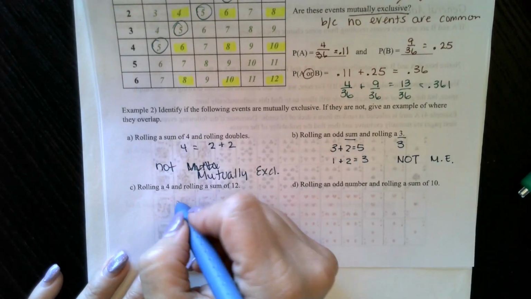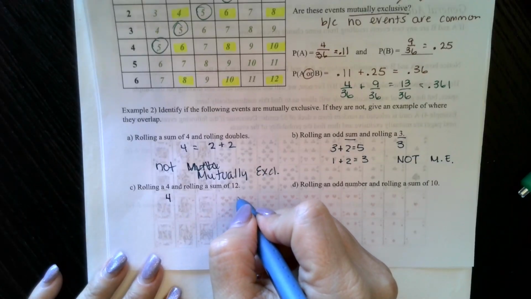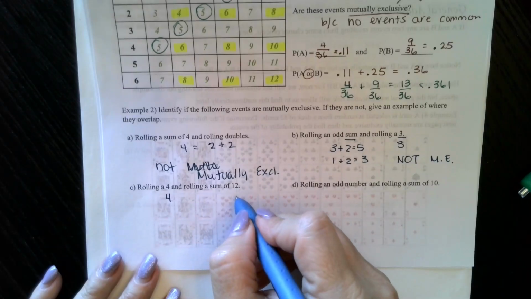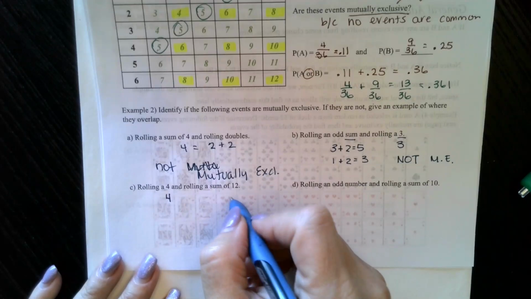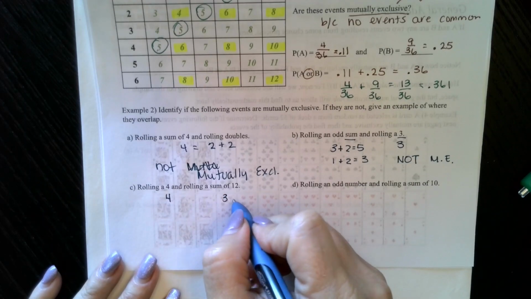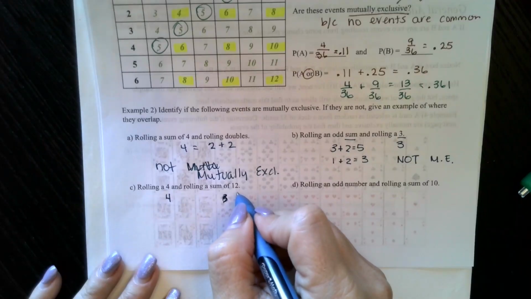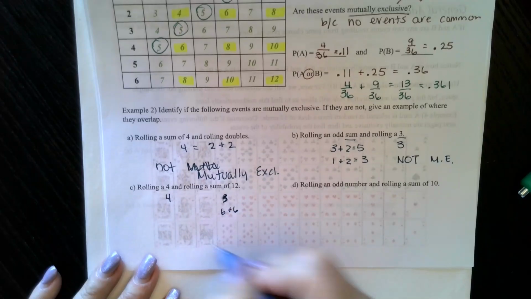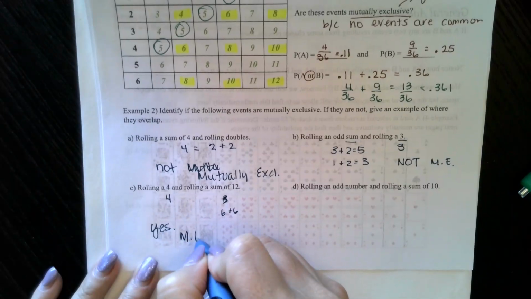Okay, rolling a 4 and rolling a sum of 12. So if I roll a 4 and I try to roll a sum of 12, then this would be, I don't know, 3, well, that wouldn't work. I would have 6, well, my sum of 12 is just going to be 6 plus 6, which is not a 4, so this is mutually exclusive.